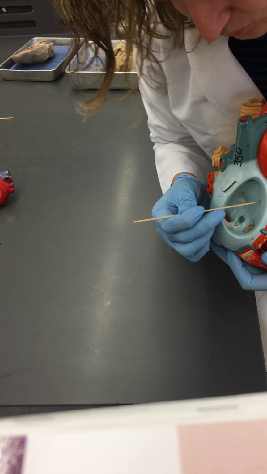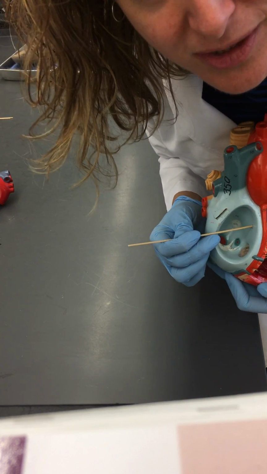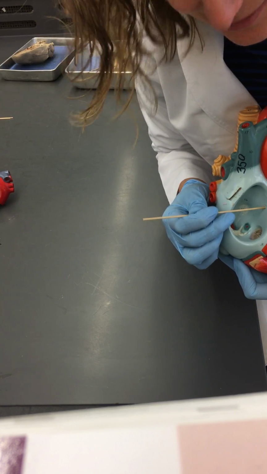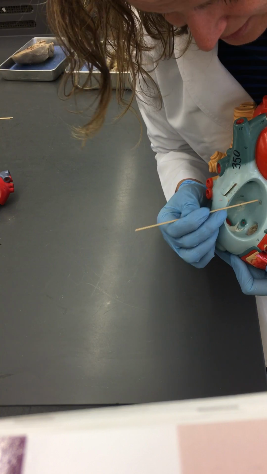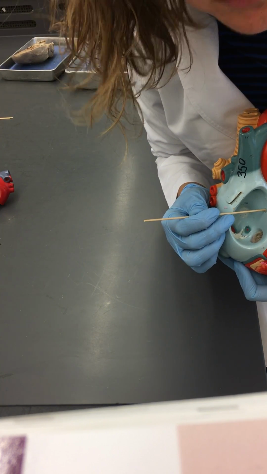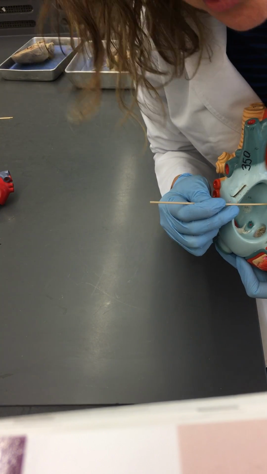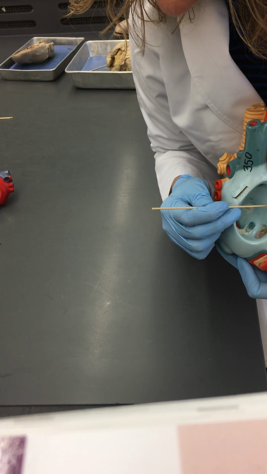In a fetal heart, when that's open, foramen means hole. This is called the foramen ovale, however you want to say it. Foramen ovale was the hole in the fetal heart. After birth, it closes, and all that's left is a little depression called the fossa ovalis.